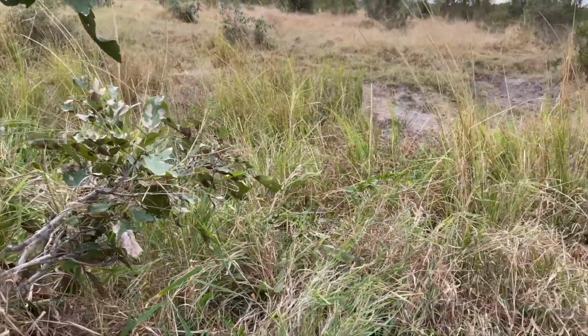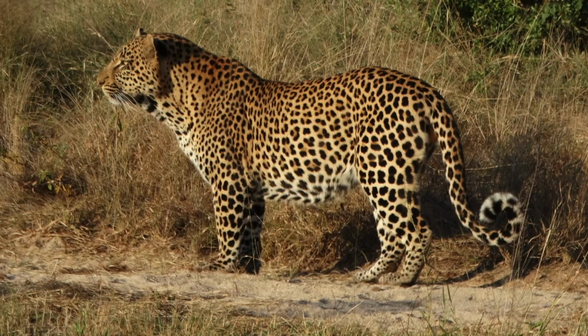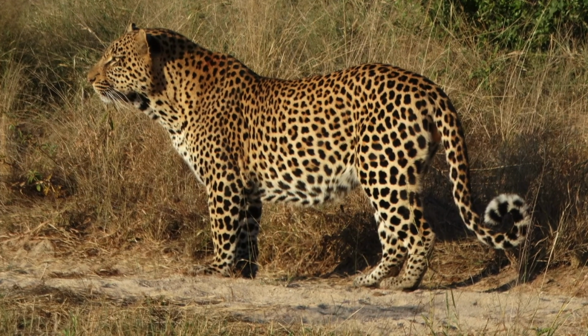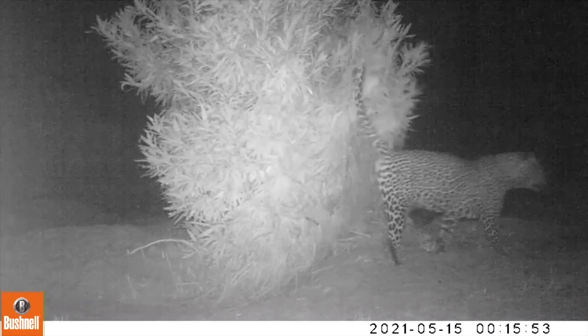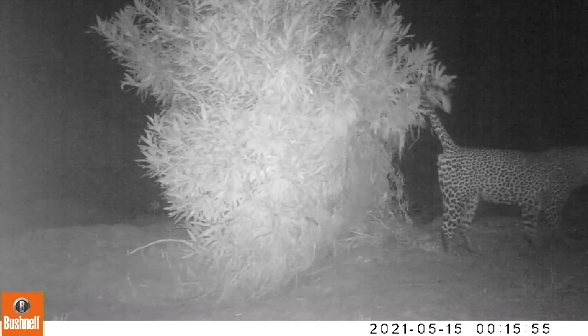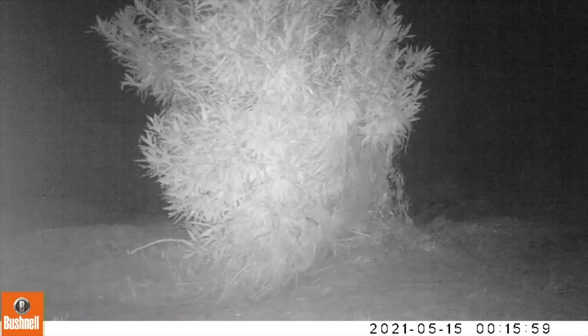So when it comes to IDing leopards from the traps, there's a few methods that we can use. Telling males and females apart is quite easy. The male is much larger than the female. It's got a much larger head, a very large neck. And then also, obviously, when he scent marks the bush, once he raises the tail, you can see the obvious difference there. So it's quite easy to tell male and female apart.